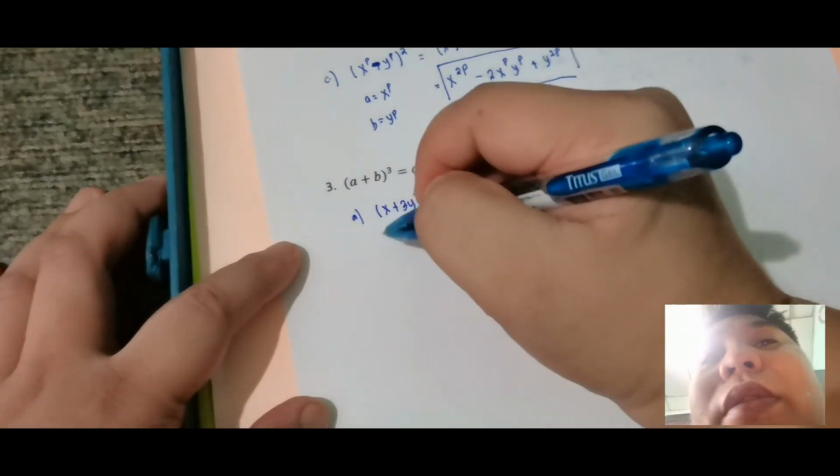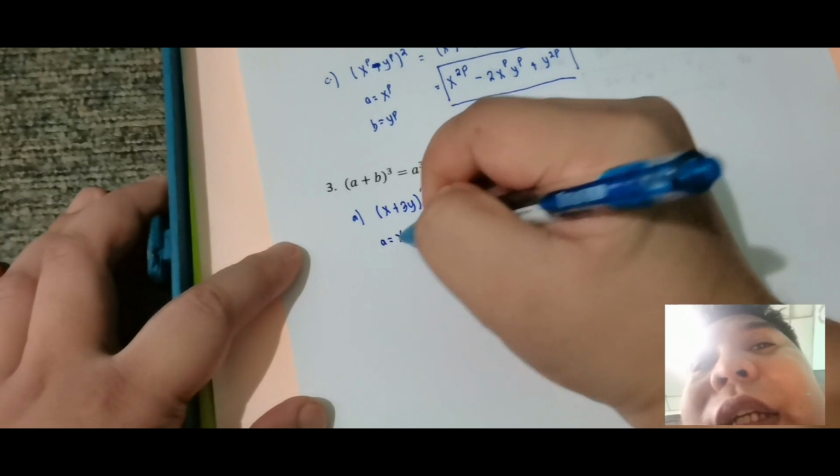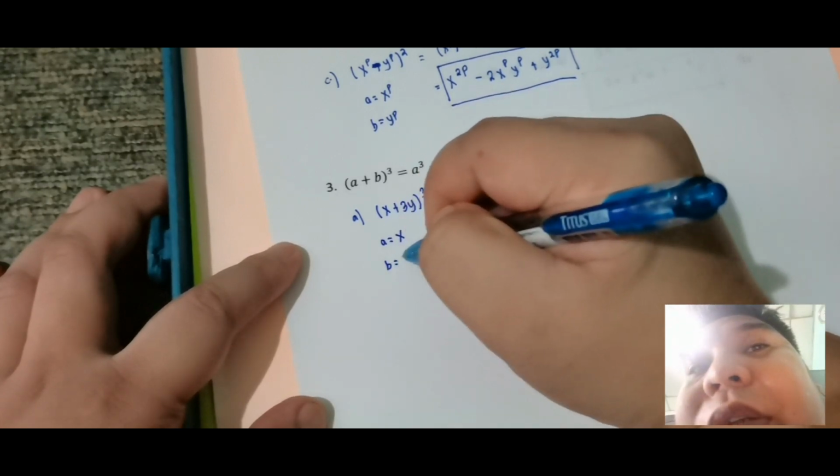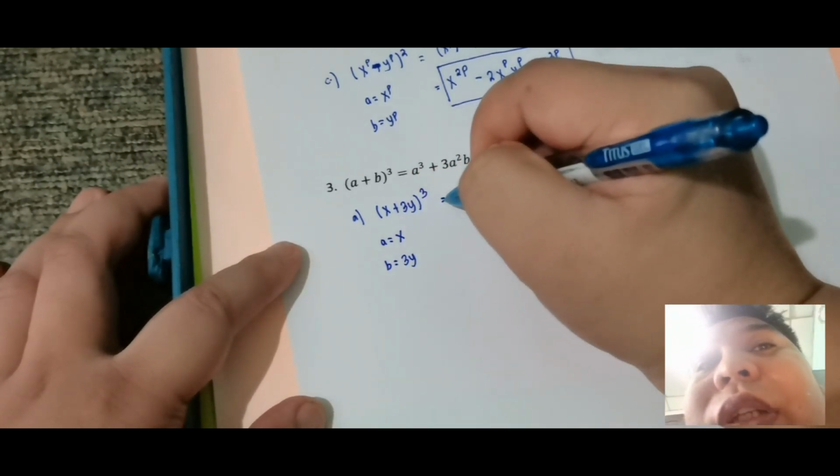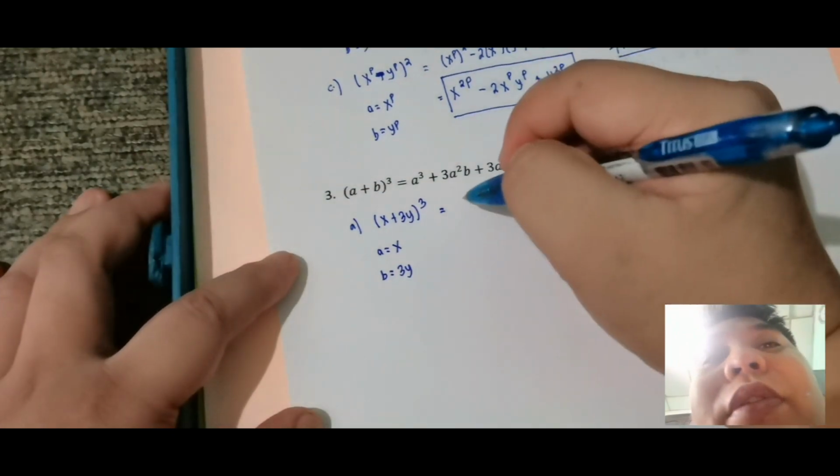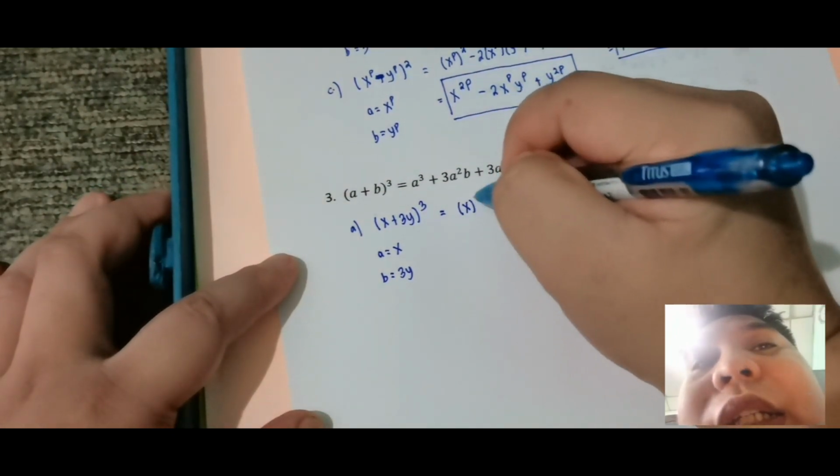Okay, so sulat ko na dito. Si A ko ay si x. Si B ko ay si 3y. So this is equal sa, paano yun? So that is x cube. So that is x raised sa 3.